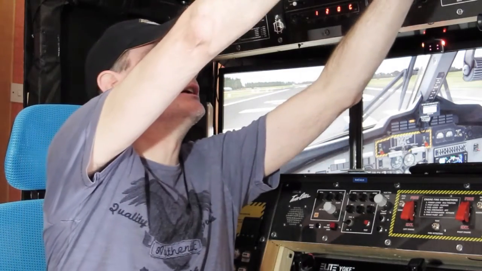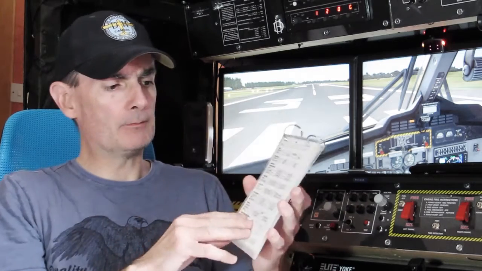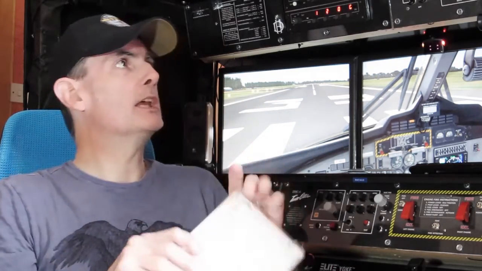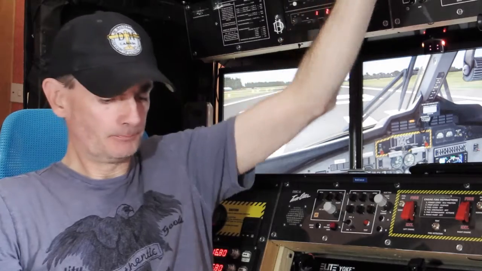So that's a very simplistic account of how a constant speed prop works. In practice we use this to set various RPM settings for different phases of flight, and we know the ideal settings because we read them from tables in the flight manual. And in fact, we've got a bunch of tables. These are just printed out from the Aerosoft Twin Otter manual.